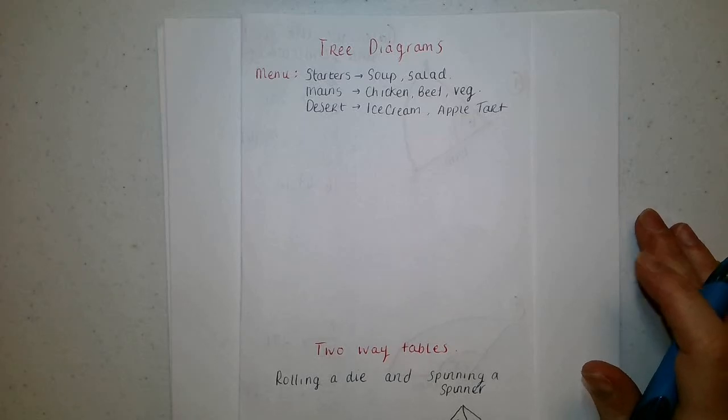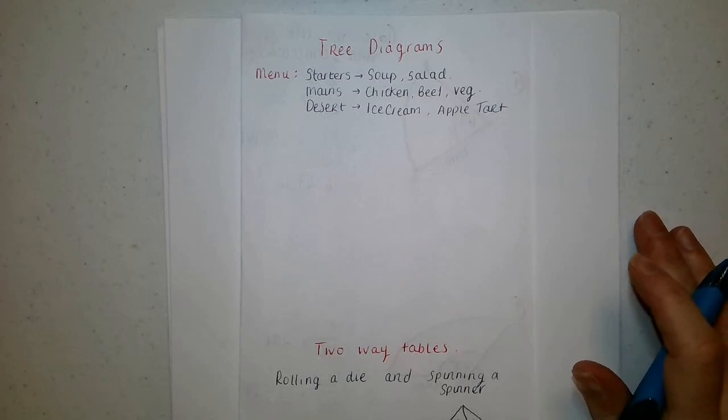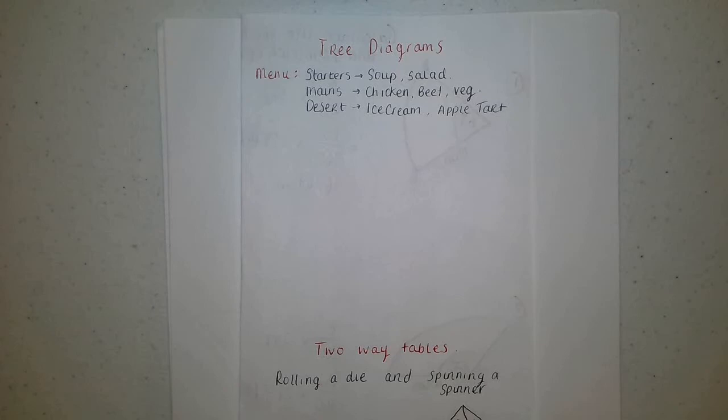In this video we're going to look at how to draw a tree diagram to list outcomes and also a two-way table to list outcomes. So our first example here, we've been given a menu. There's two choices for starter, soup or salad, 3 choices for mains, chicken, beef or veg, and 2 choices for dessert, ice cream or apple tart. With the tree diagram, we can list all of the outcomes in a systematic way that we won't forget any.